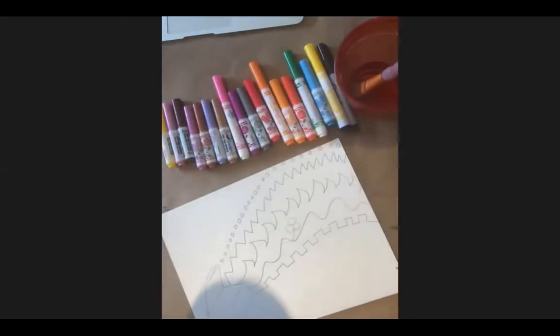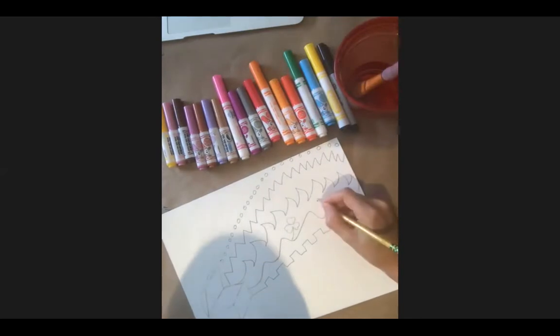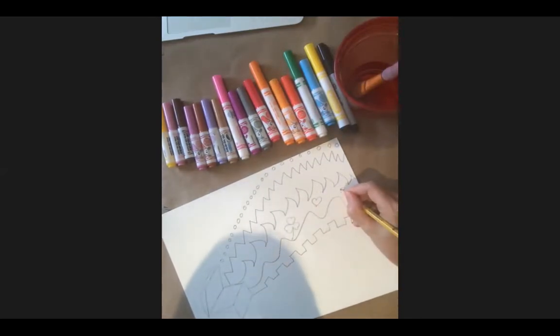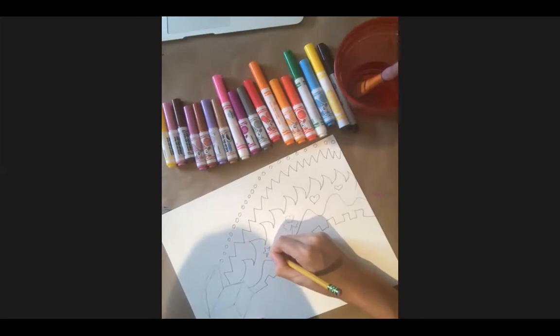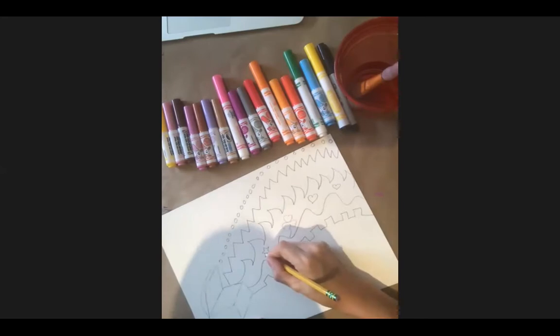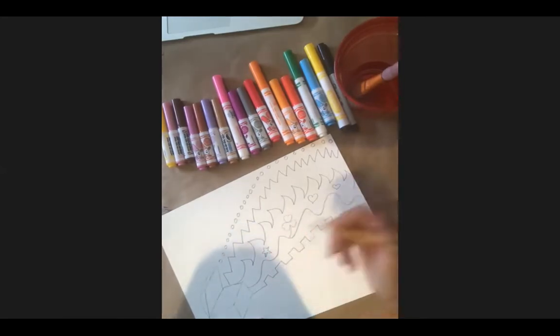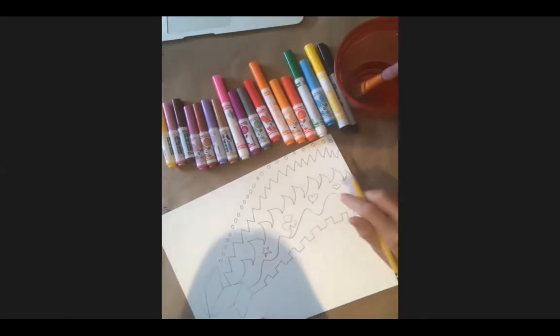Then you can add hearts, you can add different sizes of hearts. You can add stars. Remember, if you want to use drawings that you have or stickers that you have, you shade them in the back and you trace them, okay?